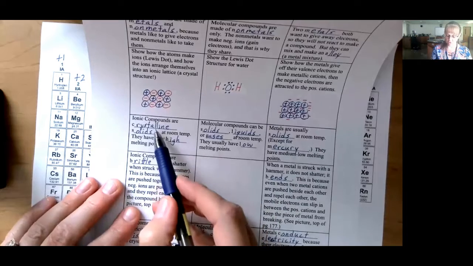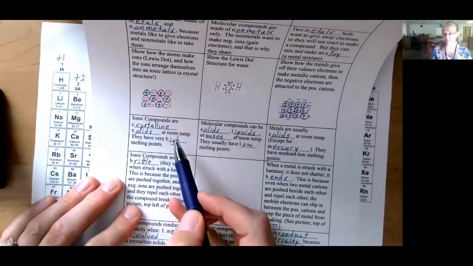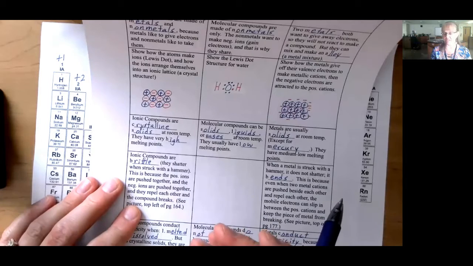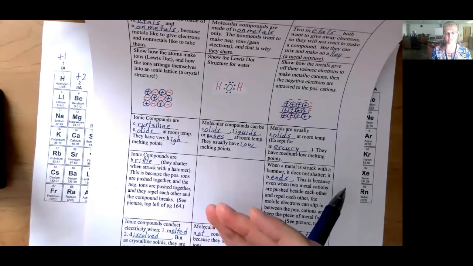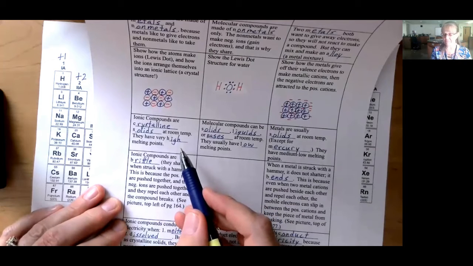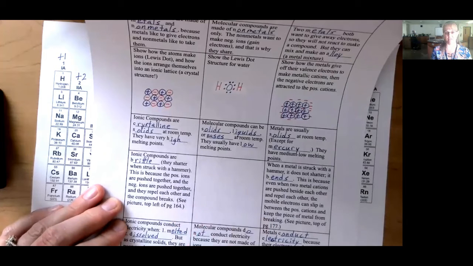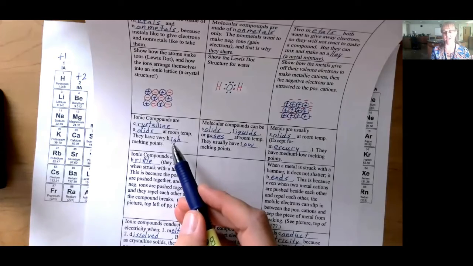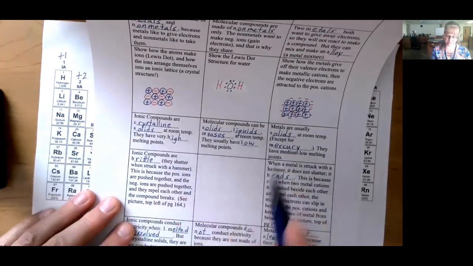Ionic compounds are always crystalline solids at room temperature. They have very high melting points. For example, table salt is a crystalline solid. You've seen salt crystals. And have you ever seen melted salt? Probably not. You might have seen dissolved salt, dissolved in water, but that's very different from getting hot enough to melt. And so you have to get salt so hot to melt it, several thousand degrees Celsius, that you probably have not actually seen it.